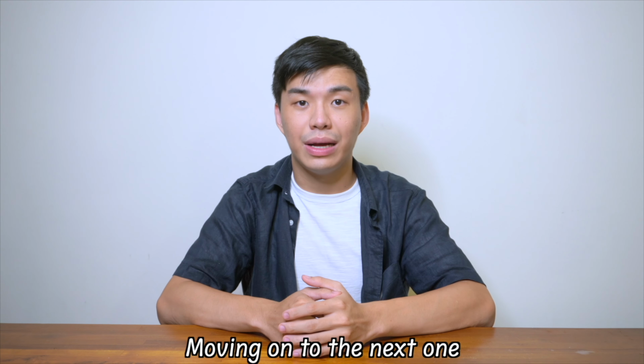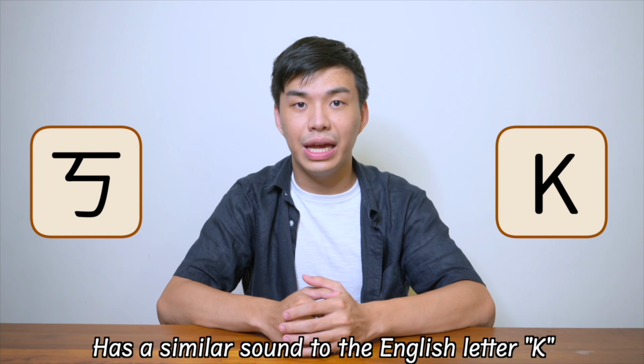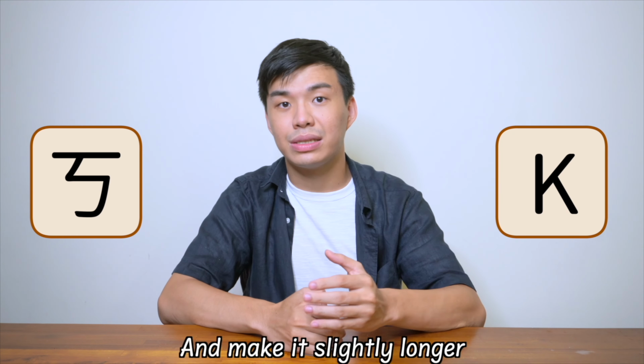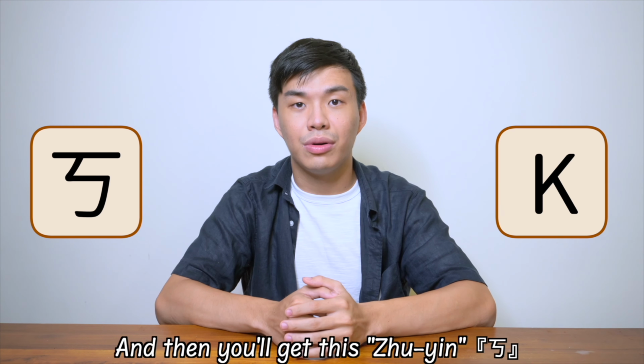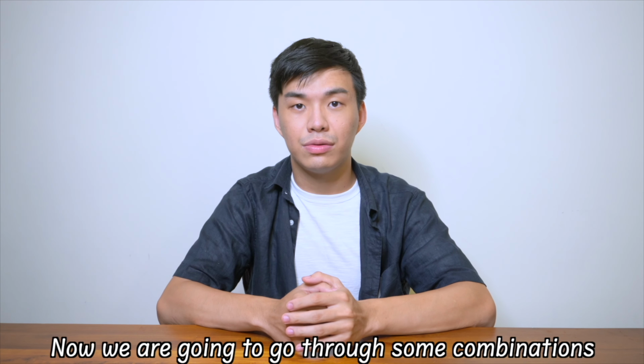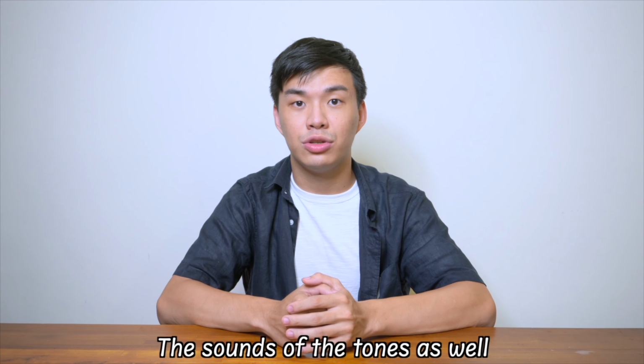Moving on to the next one, the Zhu-yin ke has a similar sound to the English letter K. You could mimic the sound of the English letter K and make it slightly longer, and then you will get this Zhu-yin ke. Now, we are going to go through some combinations and be sure to also mimic the sounds of the tones as well.